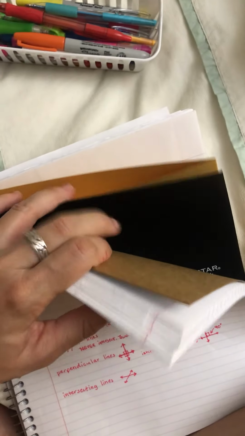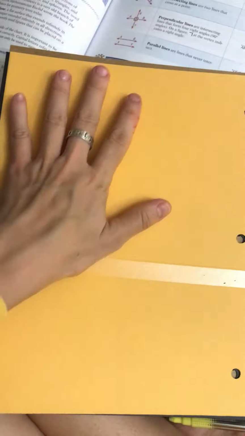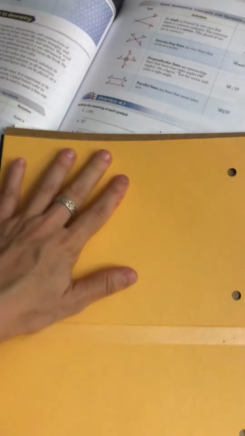If you have one of those 3 subject notebooks or even the 1 subject kind, you could draw a bunch of rules about your lines and what they're called and basically all of this, but it can be in your own way of doing it.